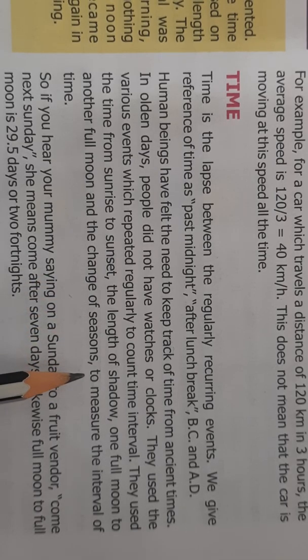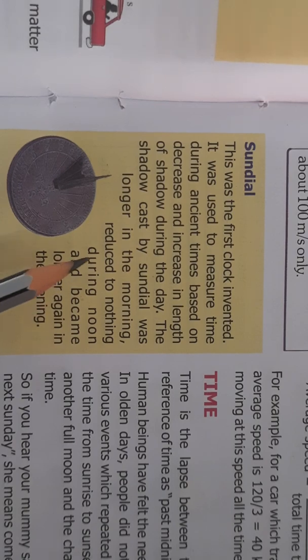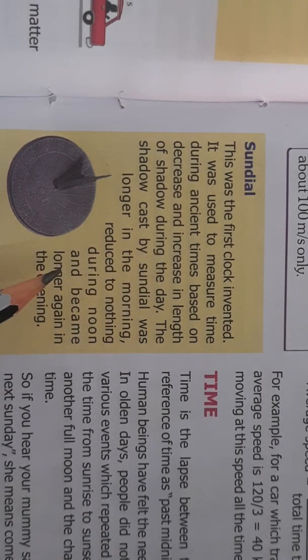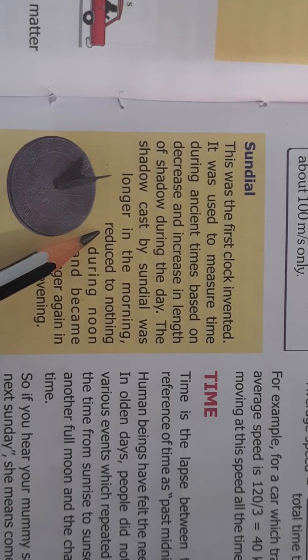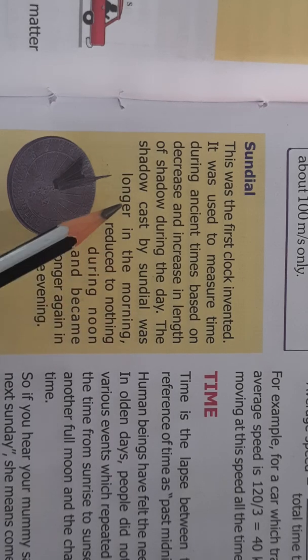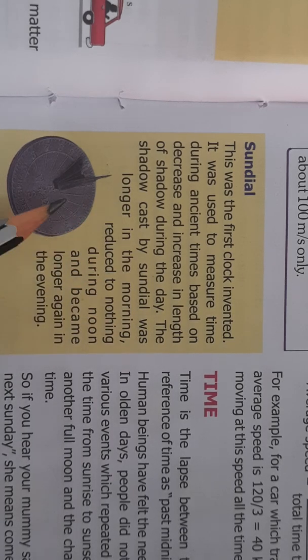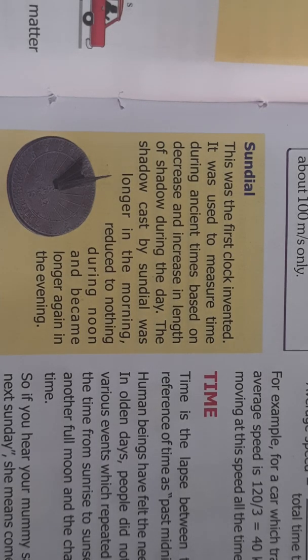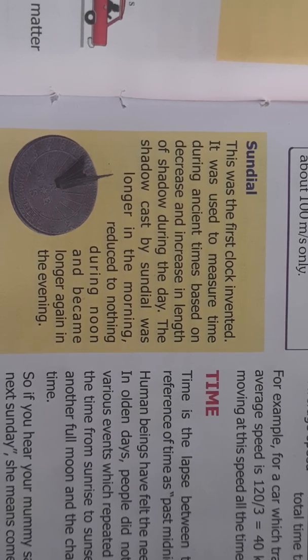Okay, like the sundial. People used to use this sundial. How? It depends on the direction of the sun. The shadow cast by the sunlight is longer in the morning, then it will be nothing at noon, and then again longer in the evening. So this is how the ancient people used to find out the time.